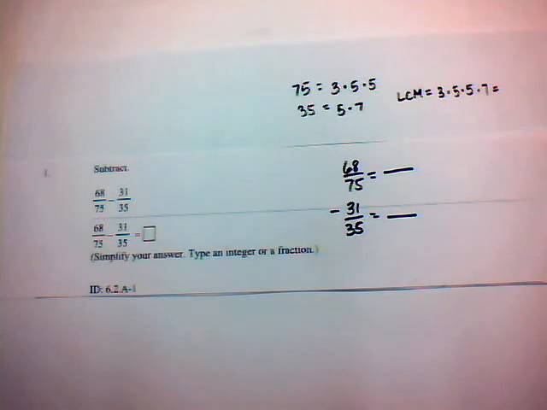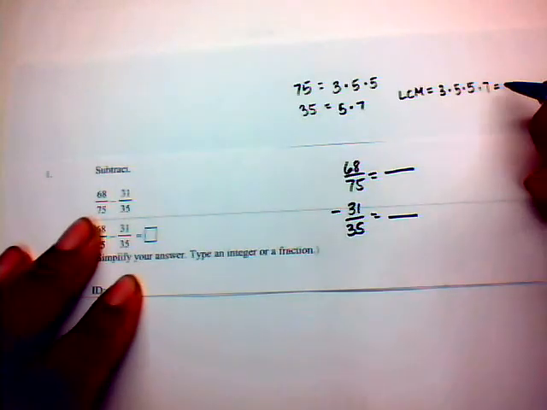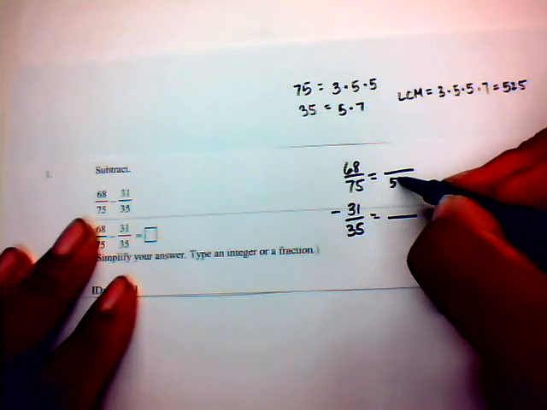So we'll simply multiply 3 times 5 times 7 times 5. Here you can use the calculator. 3 times 5 times 5 times 7 will give you 525. So the least common multiple would be 525, and that's also going to be the least common denominator.